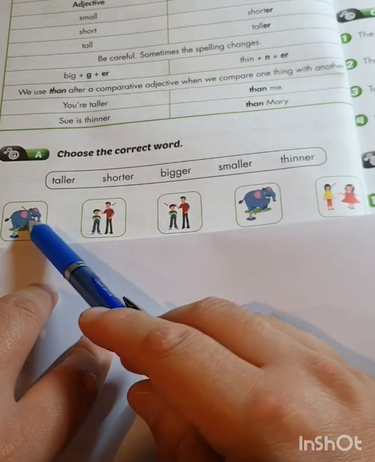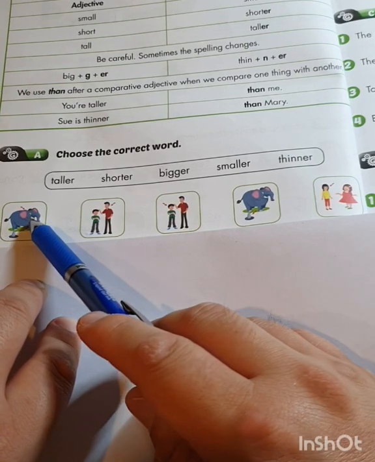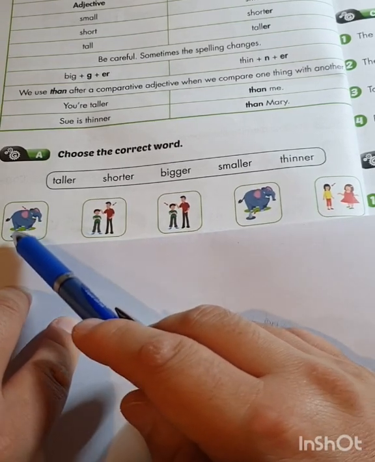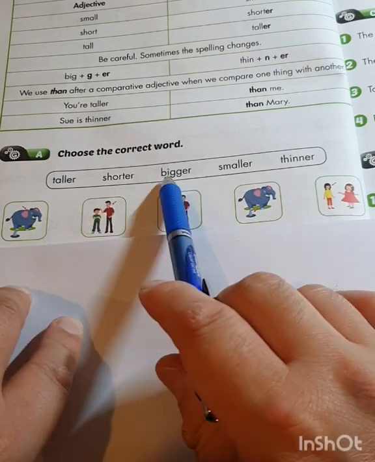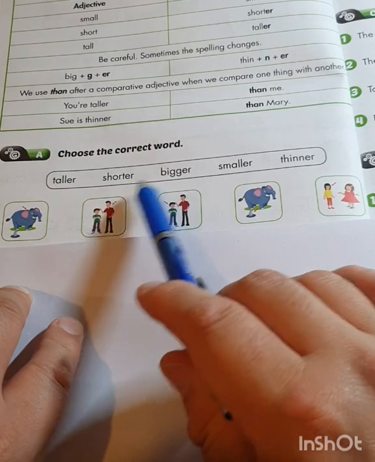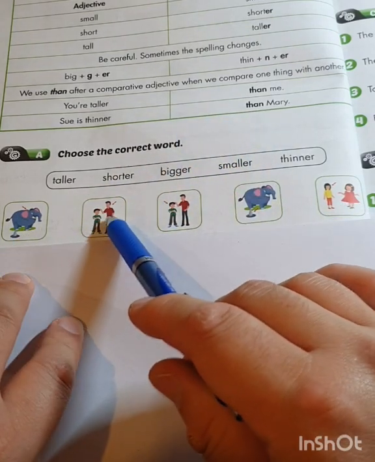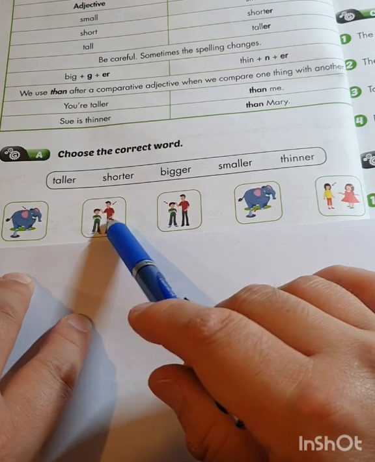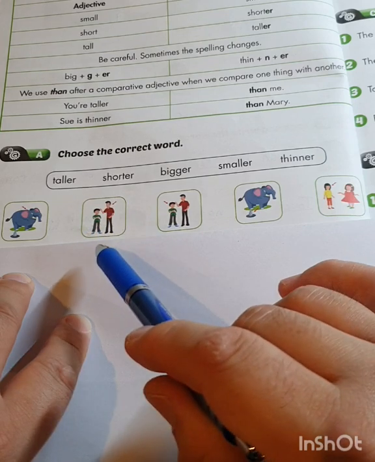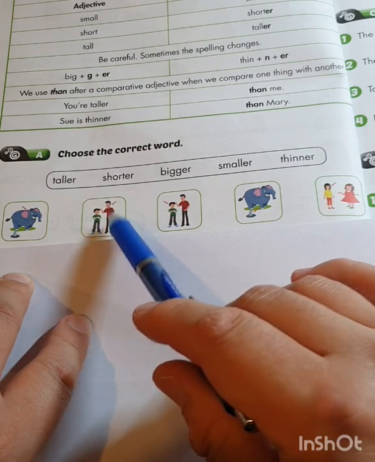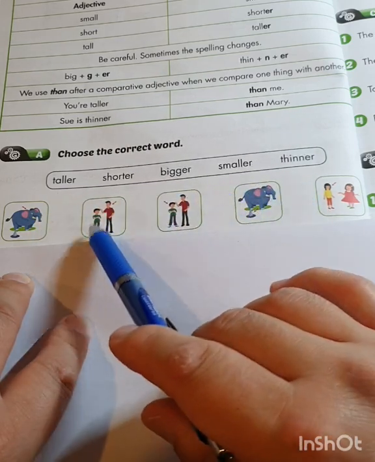Okay, so there's a small red arrow pointing to the elephant. So the elephant is than the mouse. So I will help you with this first one. Bigger. The elephant is bigger than the mouse. And then we have a boy and a man, adult. The arrow points to the adult. So he is what? Taller, shorter, bigger, smaller, thinner than the boy.